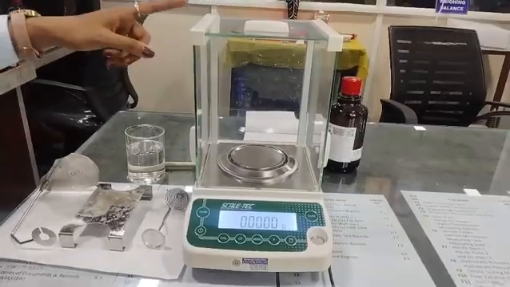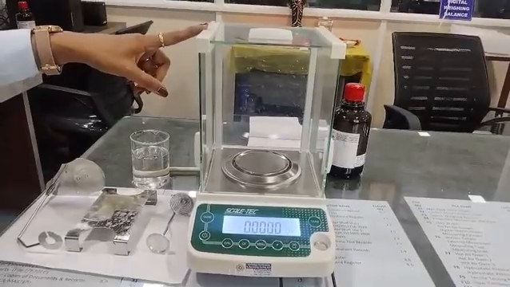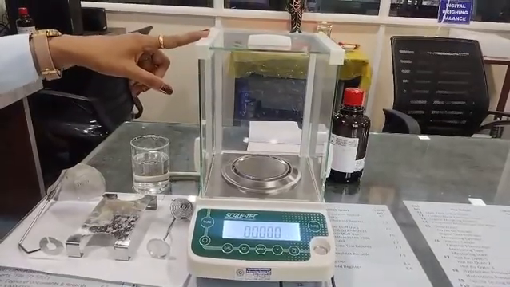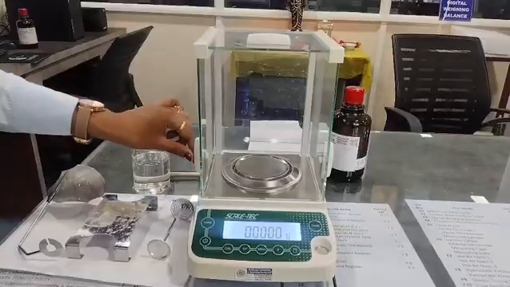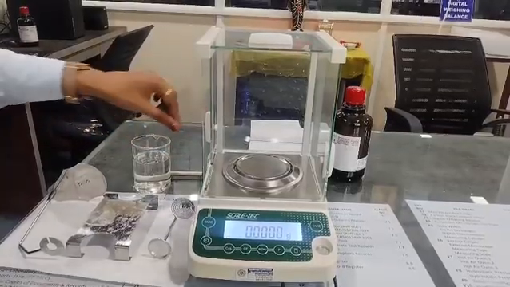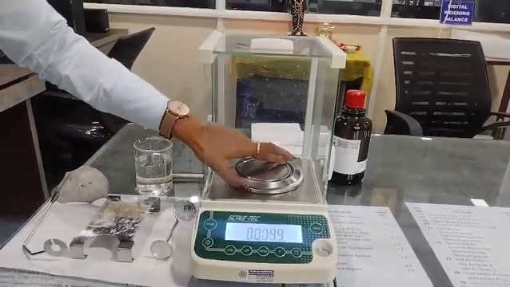So today in this video we are going to see how to calculate the density of raw material. So let's get started. So this is our weighing balance with the least count of 0.1 milligram. Now to calculate density we have to remove this pan.